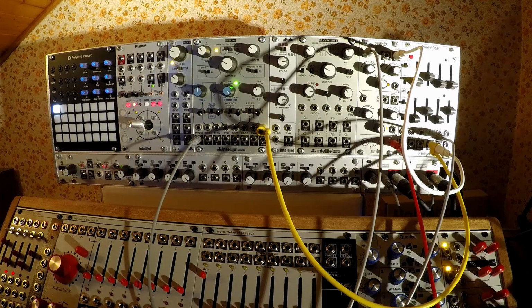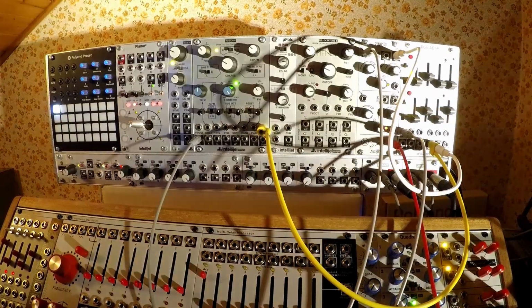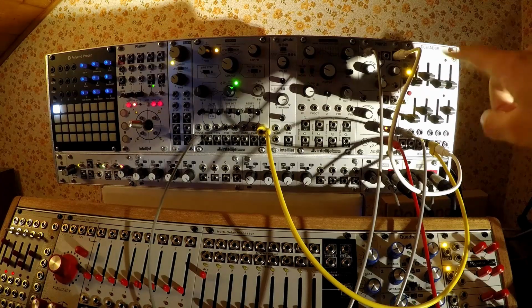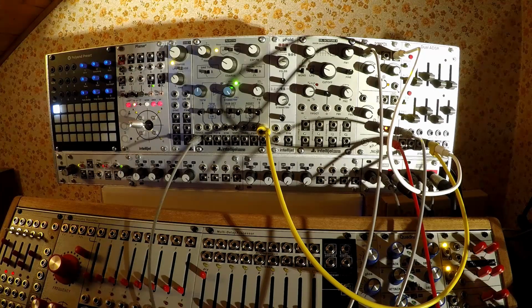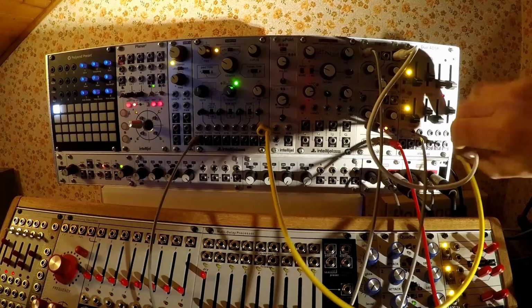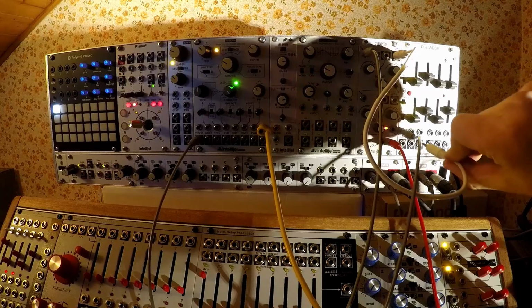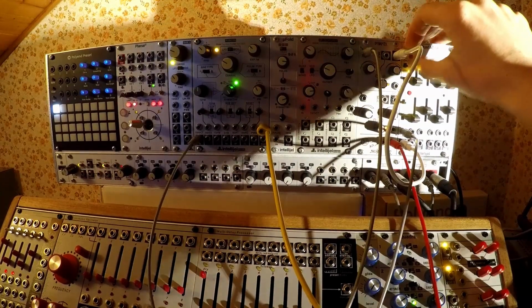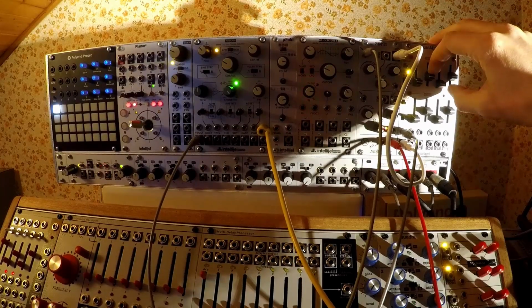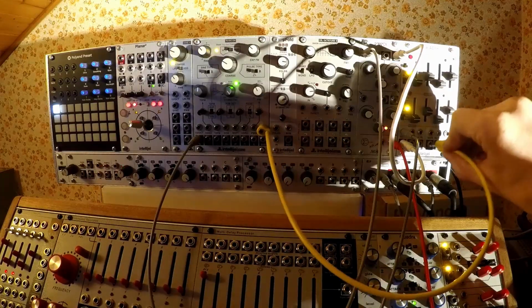If you want to take this a step further, I will send the gate to this envelope so it triggers both here. You can just mult your trig or gate to two different envelopes. The important thing is that we will use one for amplitude and the second one for the frequency. Envelope number 1 will be amplitude. And the second, the pitch.